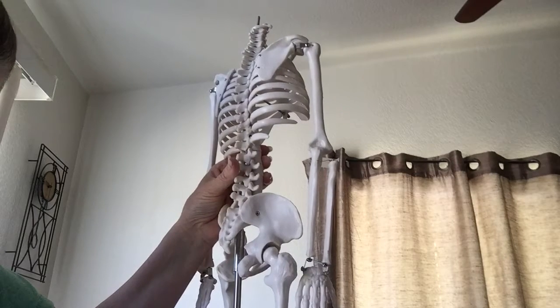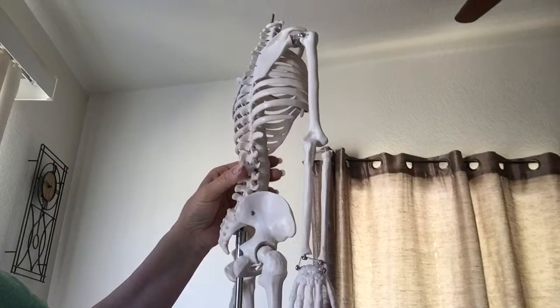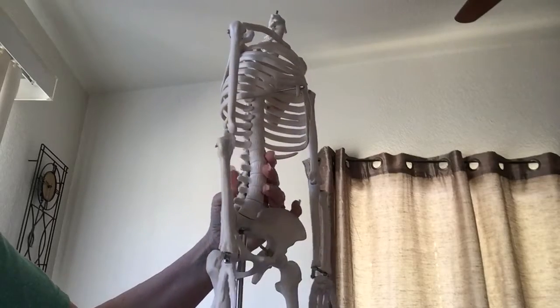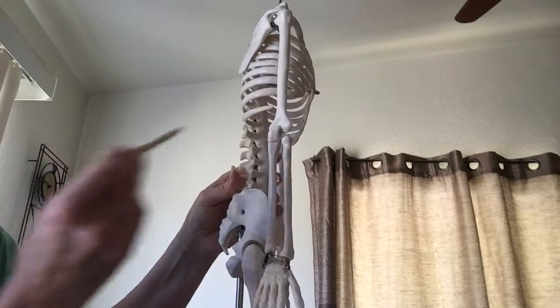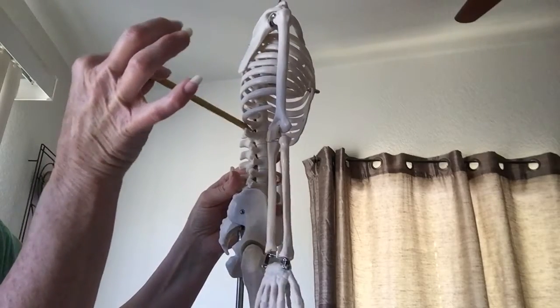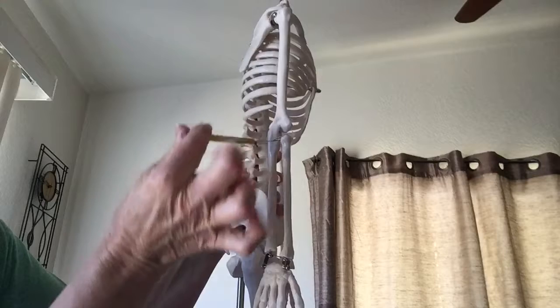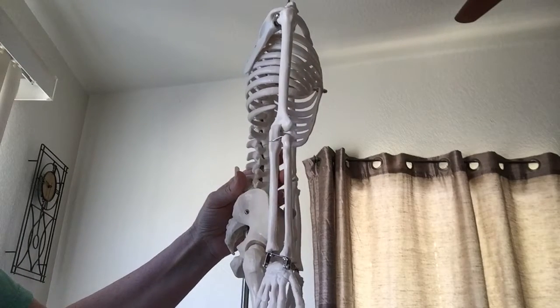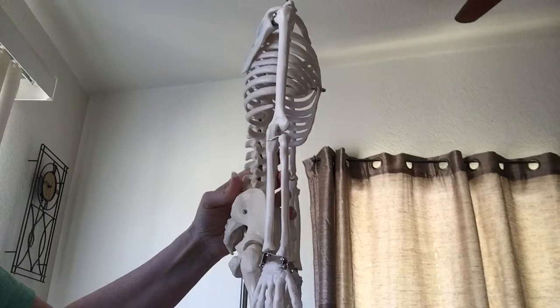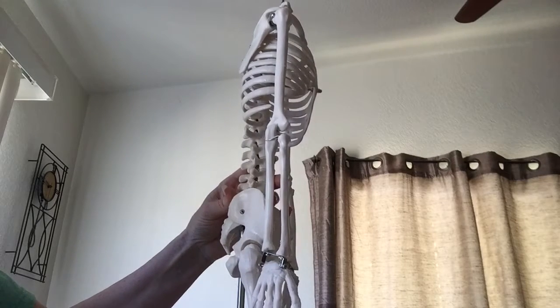The intervertebral foramen, you can see those. Yeah, you can see those right here, these holes that go in between. And the spinal nerves pass through those foramina.